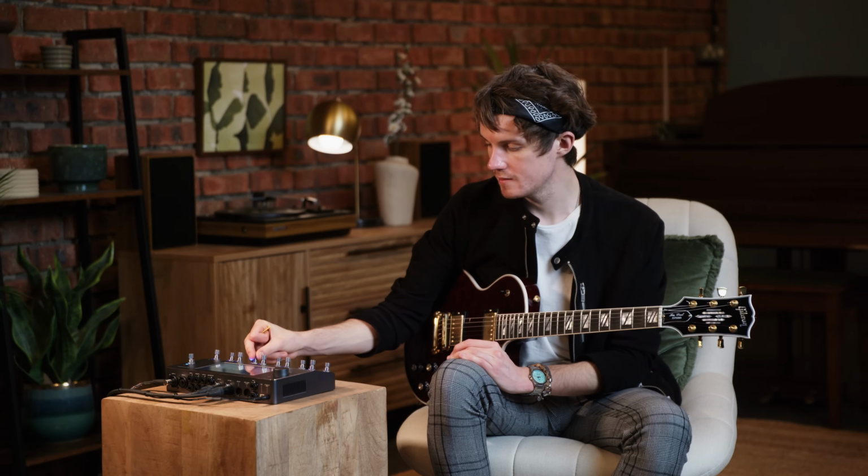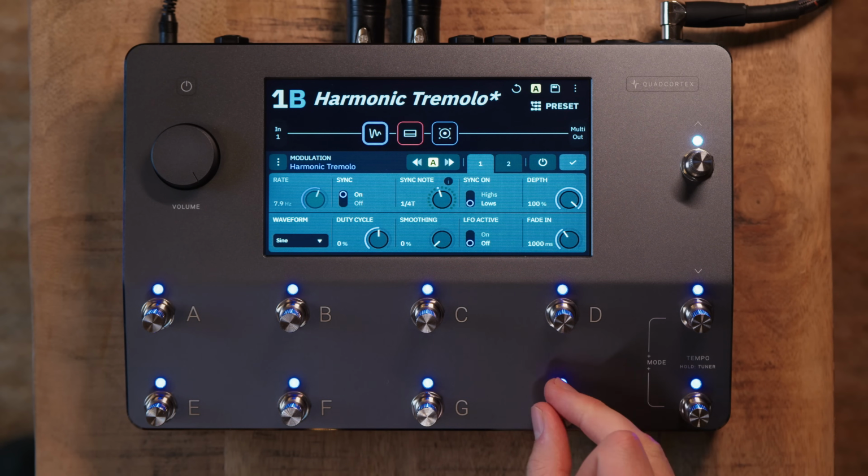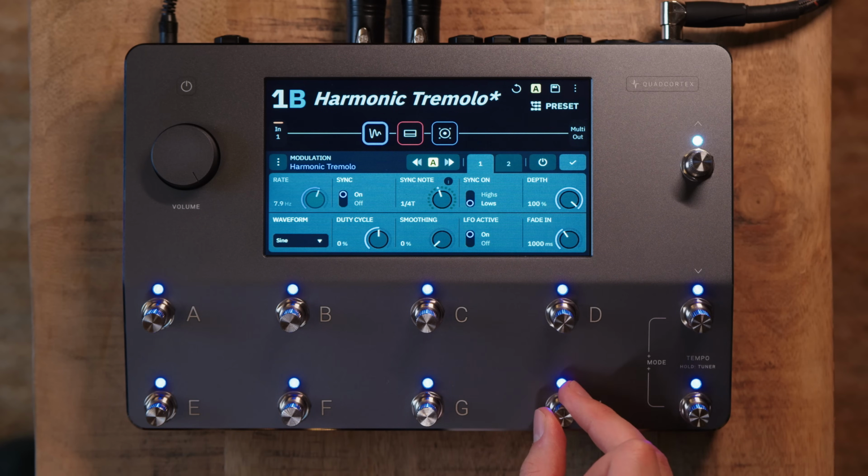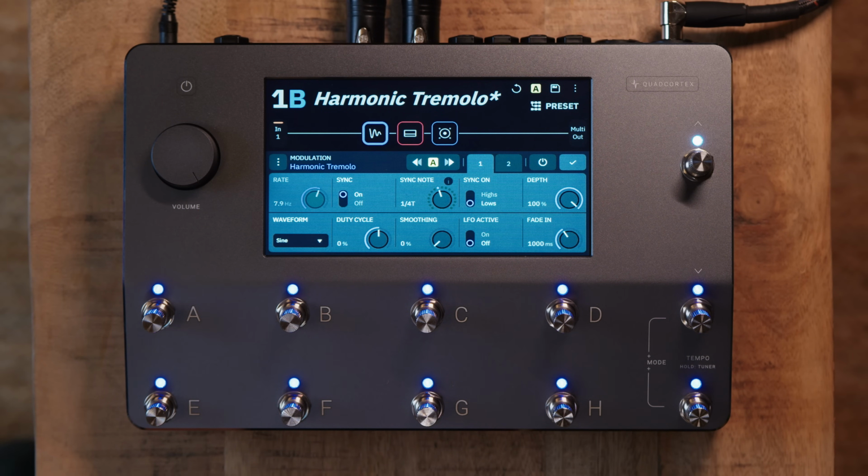As an alternative, what I could do is engage the LFO active to on from the off position. This will mean that it fades in slowly and more subtly. The same applies for disengaging the effect. If you select LFO active off, the harmonic tremolo effect will gradually fade out.